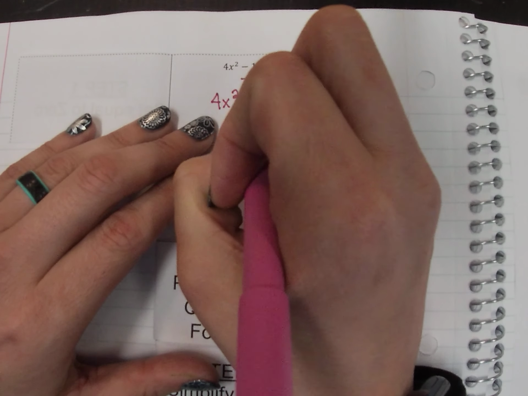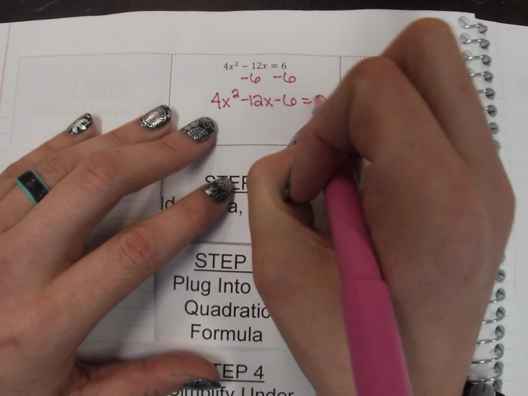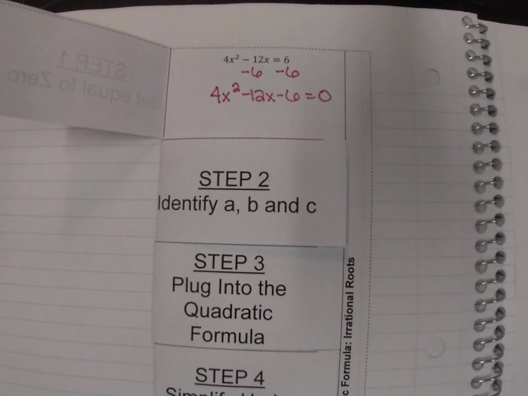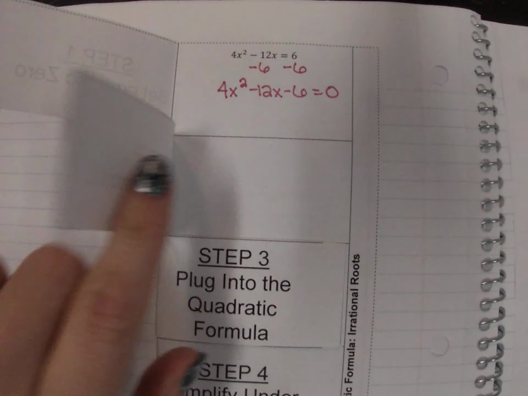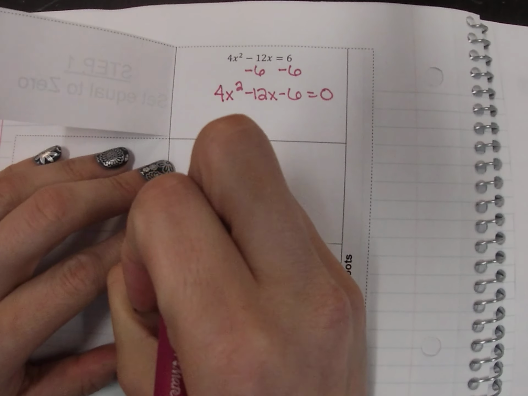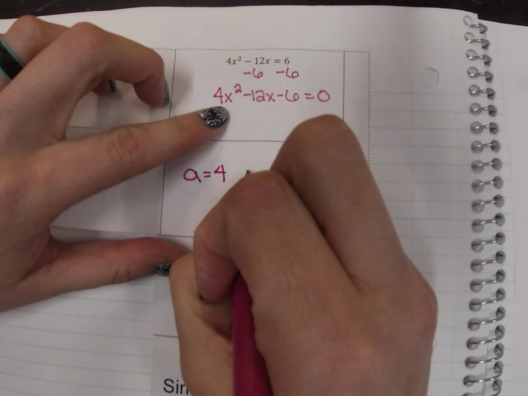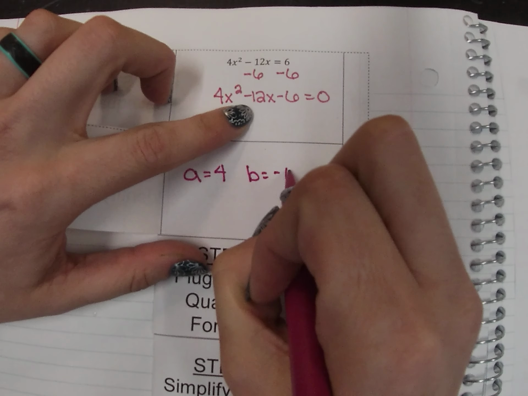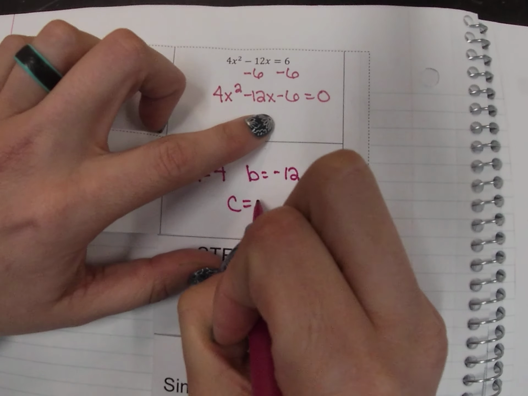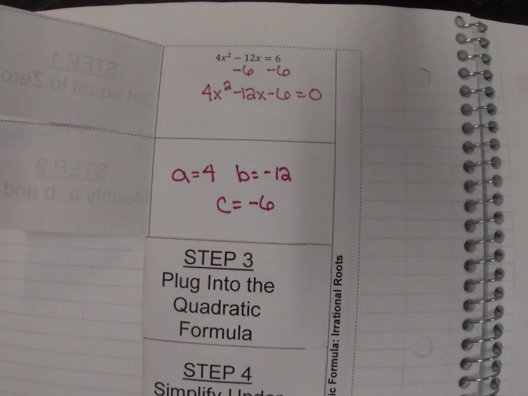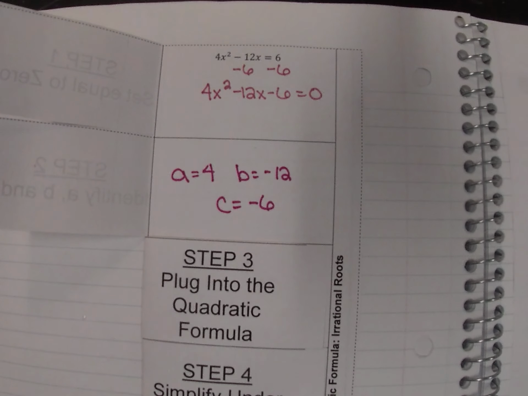We always want to make sure when we subtract that we end up in our trinomial order, right? ax squared plus bx plus c equals 0. Okay, our second step is then going to be to identify what a, b, and c equals. So if we look at this, we know that our a value is always in front of the x squared. So our a value here is going to equal 4. Our b value is going to be negative 12. And our c value is going to equal negative 6, right? That subtraction sign in front of it is telling us that that 12 is negative. So our b is negative 12. Our c is negative 6.